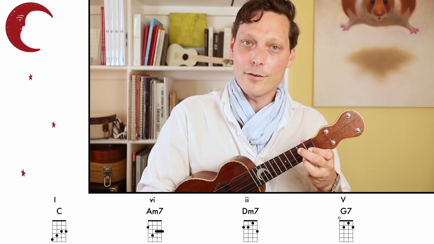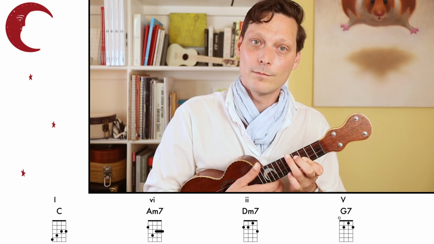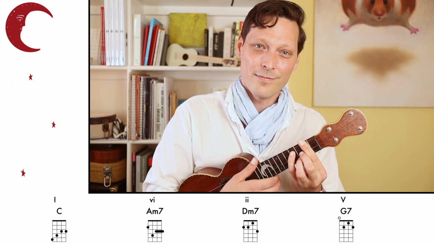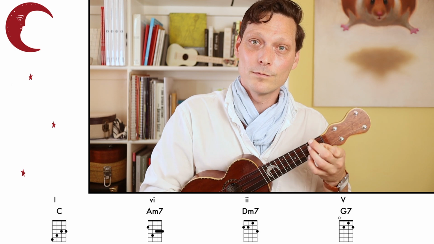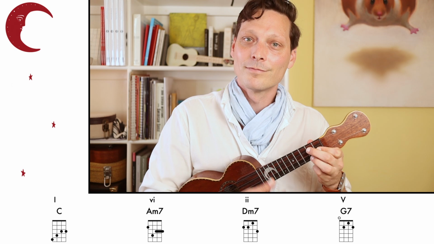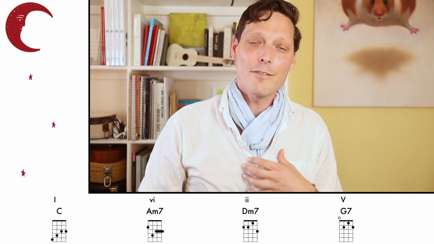So let's try that together, starting on C. 2, 3, 4. 1, 6 chord, A minor 7th. D minor 7th is 2. Back to G 7th. And where does that go? Back to C, right? That G 7th forces our ear to C.